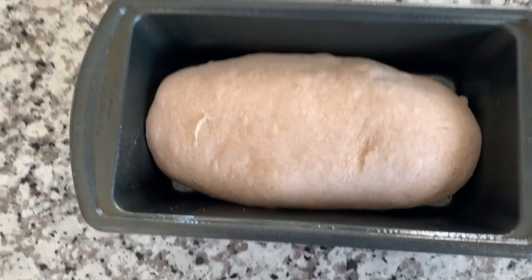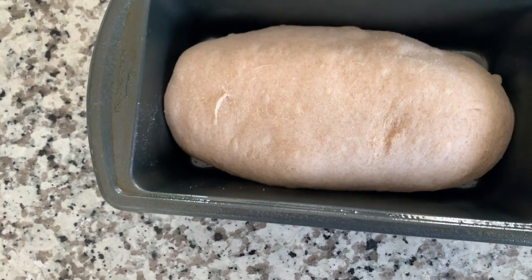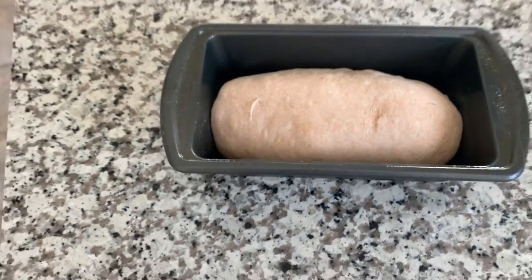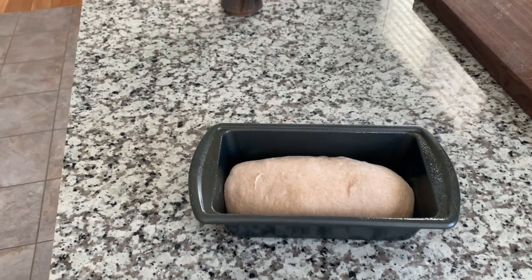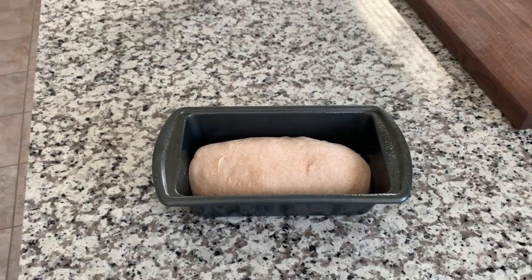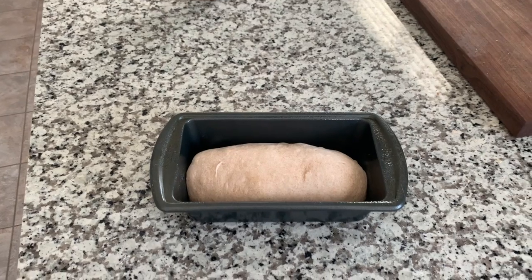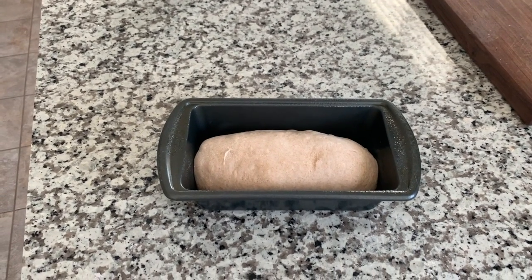All right, we've got our loaf shaped and put in a loaf pan. And guess what? We're gonna let it sit. And you know why? We want those yeast to keep feeding on the sugar and to get this bread to rise a little more. It's gonna proof. And then when we finally put it in the oven, it'll rise even more with something called oven spring. That's what I'm talking about.